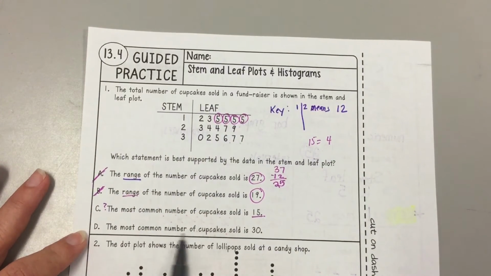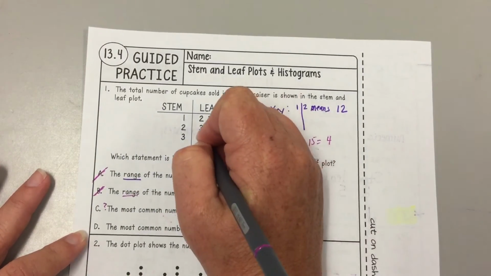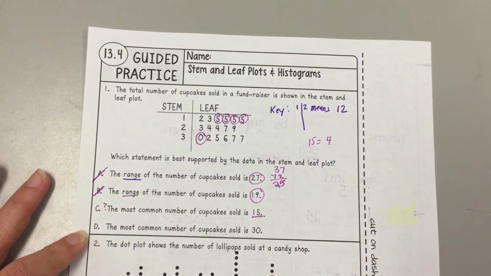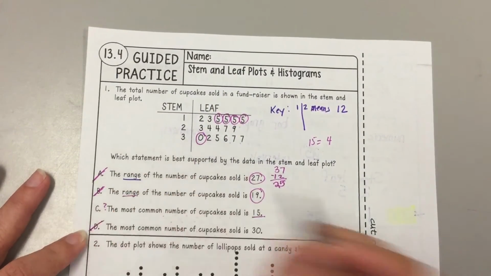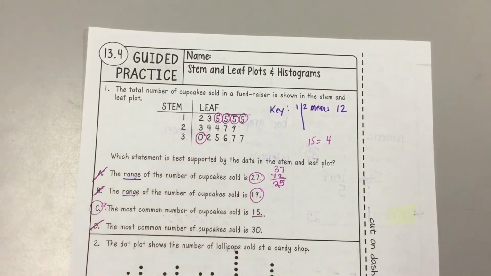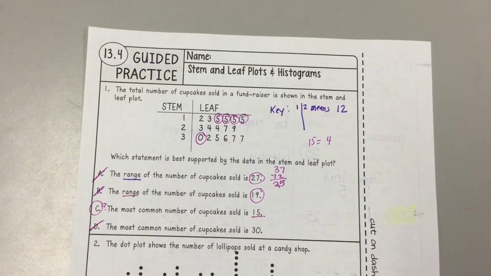The most common number of cupcakes sold is 30. Well, 30 was only sold 1 time. So that is not the most common. 15 is the most common, so there we go. Easy peasy. All right.